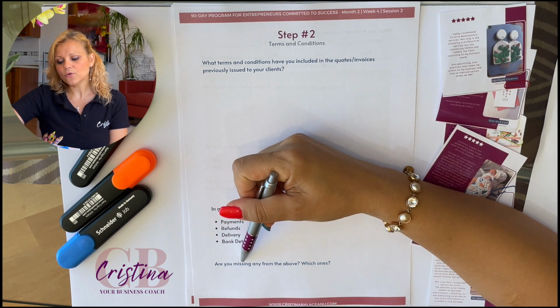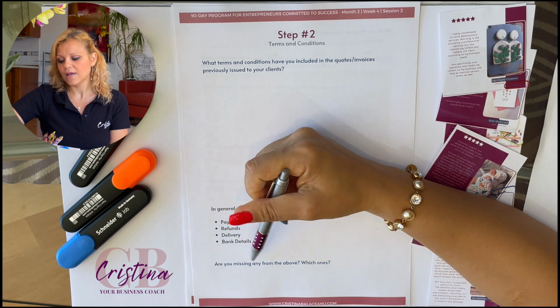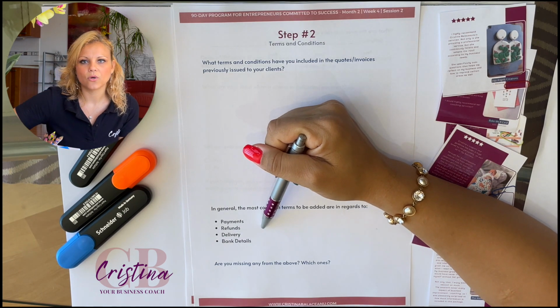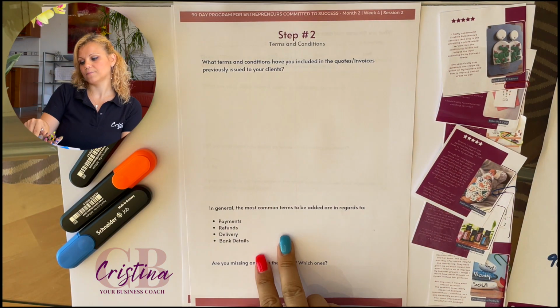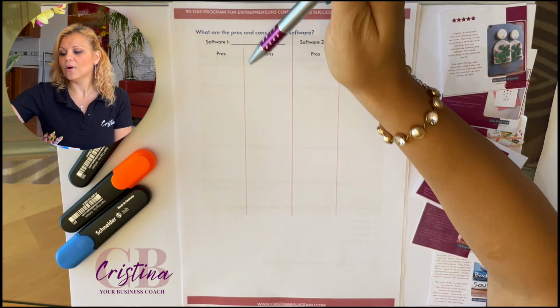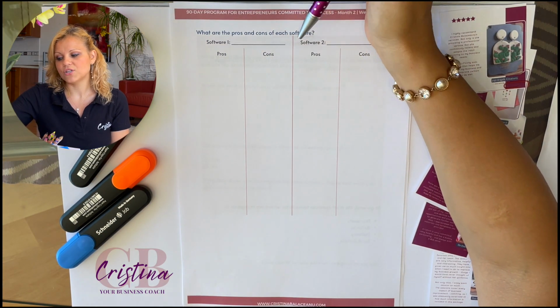Now, are you missing any from the above? Which ones? So between all of those, which ones do you usually include in your quotes and invoices, and which ones not? Step 3. What are the pros and cons of each software? In case you're using a software, we want to see what are the benefits and what are the disadvantages of using that specific software, and in exchange any others that you might use.